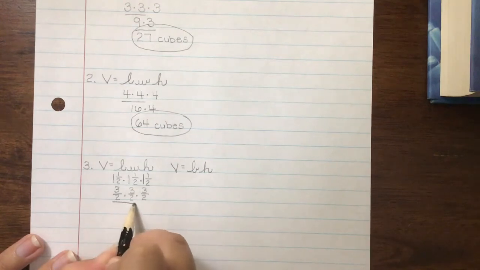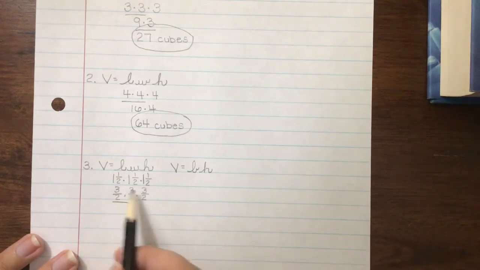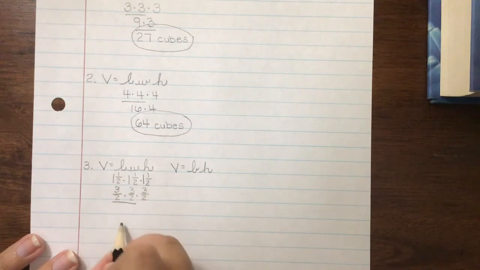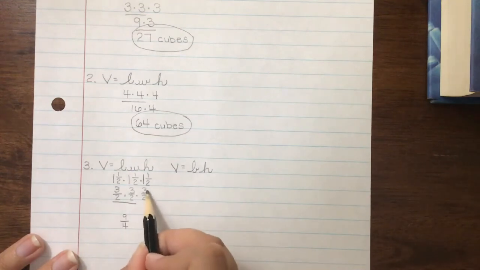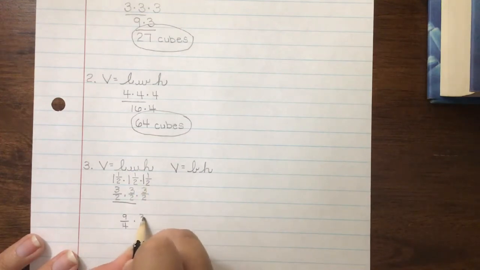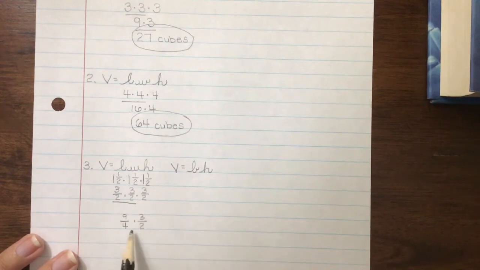Because when I multiply, I'm going to multiply the numerators. 3 times 3. I'm going to skip a line so I keep it clean. And 2 times 2 is 4. And then I bring down what was left. That was 3/2. So I'm going to multiply the numerators again. 9 times 3 is 27.